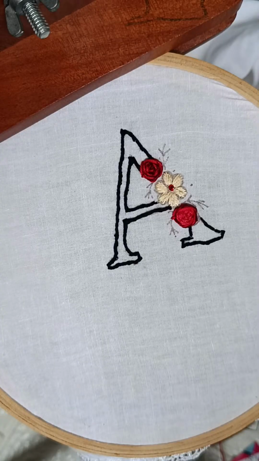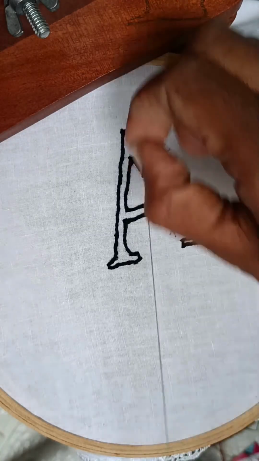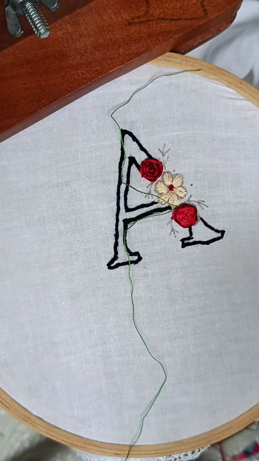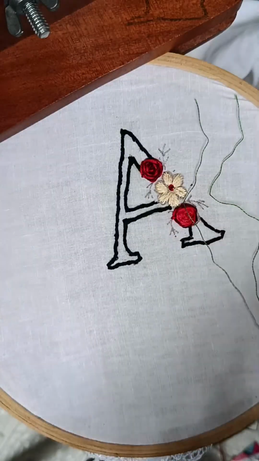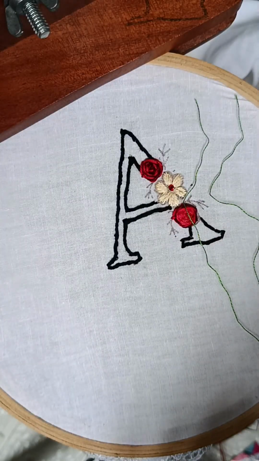So for doing the filling of this design, I will use this green one. So 2 strands of embroidery thread we should take, and we'll make it as a small fly stitch.